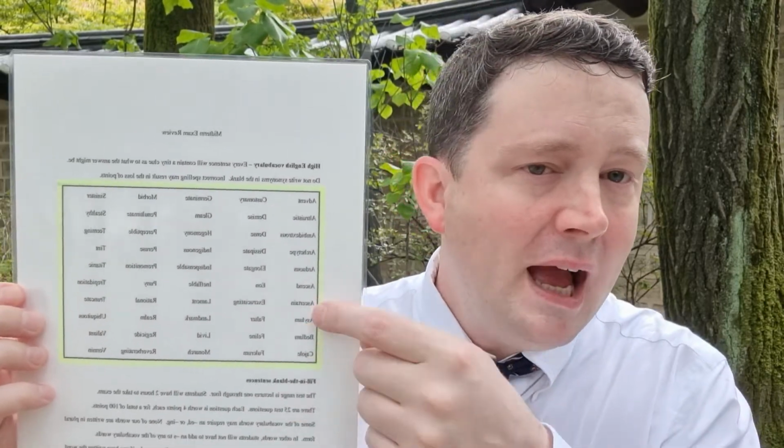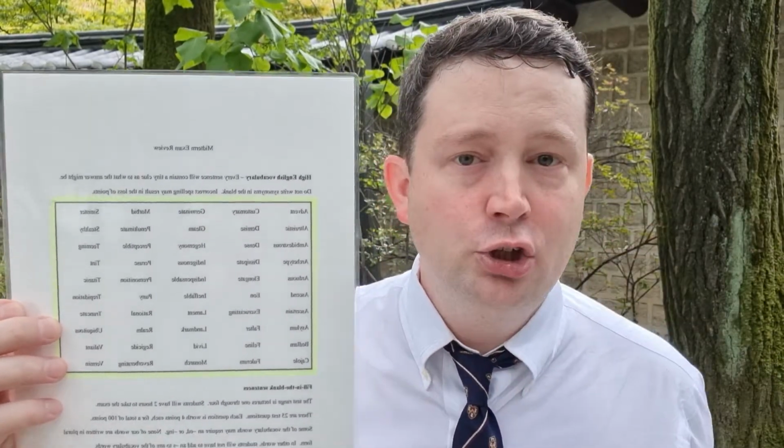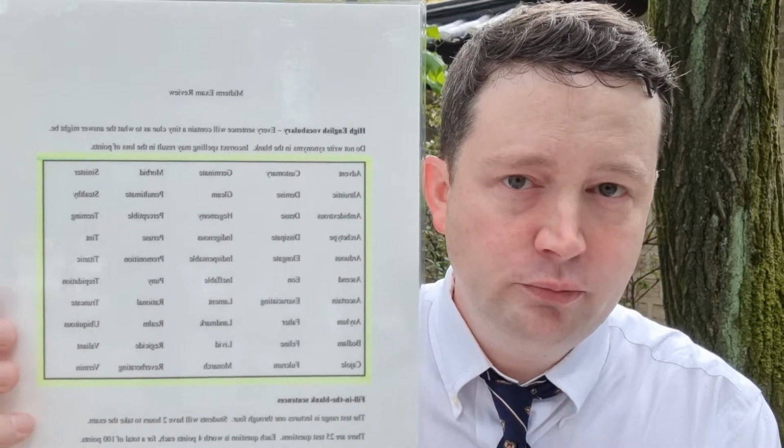For me personally, if I was a student, I might choose this one only because the words are crunched together and it's just easier for my eyes to quickly go up and down the columns. 이해했어요? So anyway, my dear students, whatever is comfortable for you.